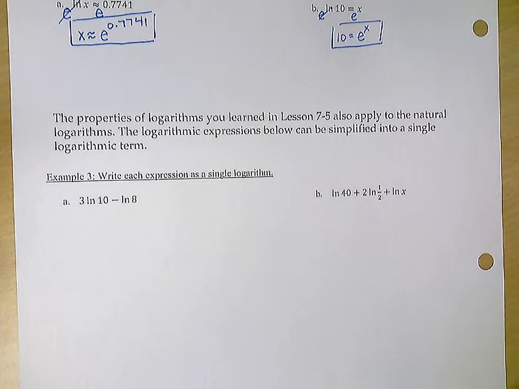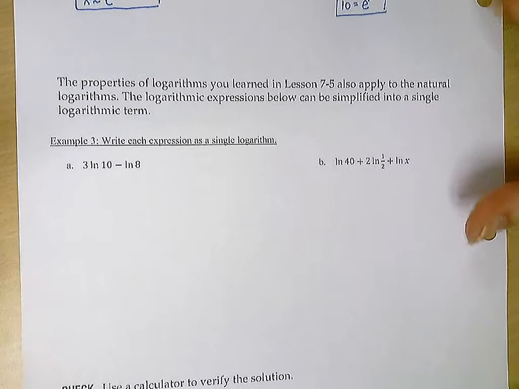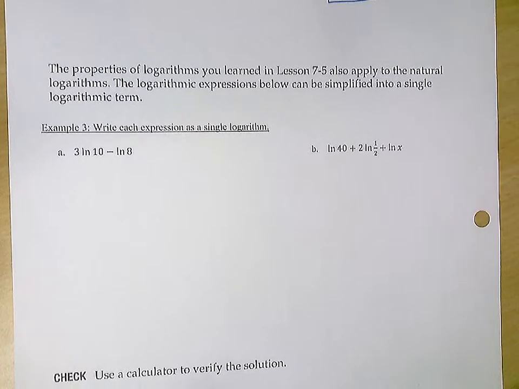All right, so the properties of logarithms you learned in 7.5 also apply to the natural logarithms. So the logarithmic expressions below can be simplified into a single logarithmic term. Okay, so right now we have these properties of logarithms. When we had subtraction of logarithms, that went with division. If we had addition of logarithms, that went with multiplication. So that's what we want to use with our natural logarithms here as well.